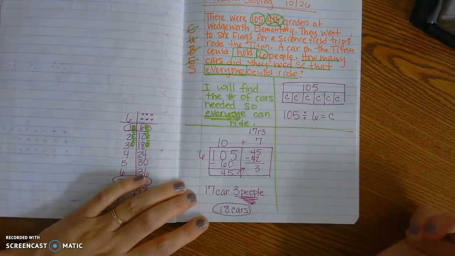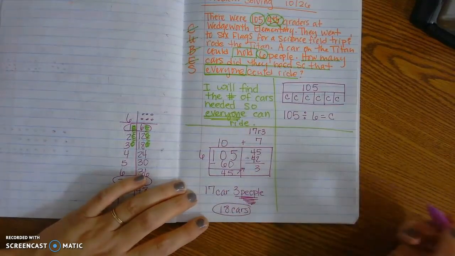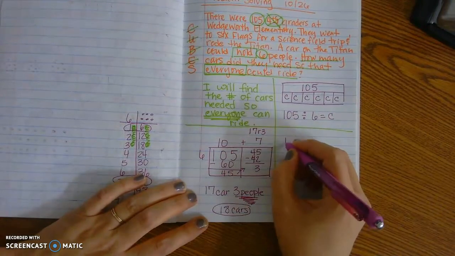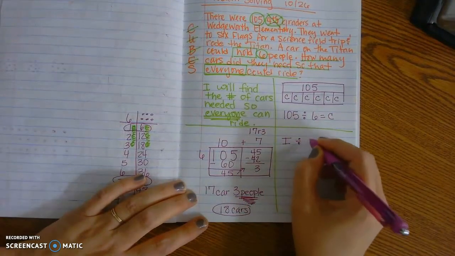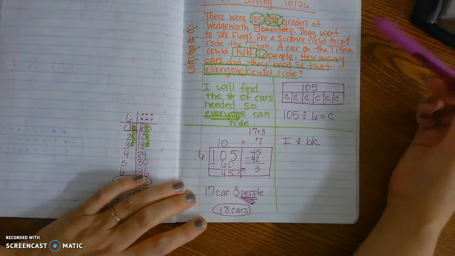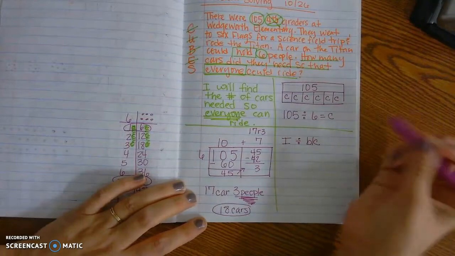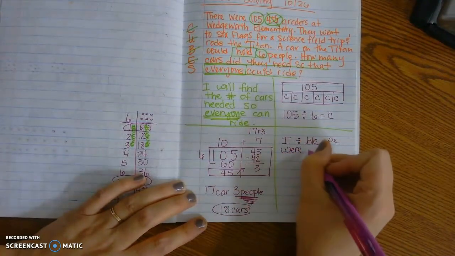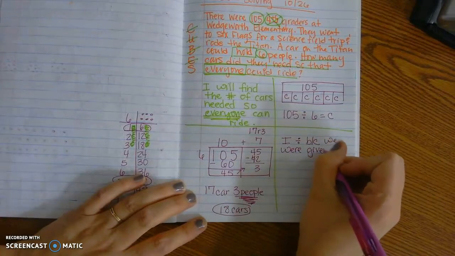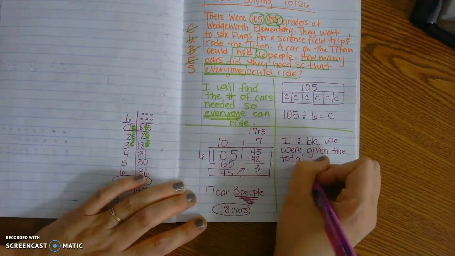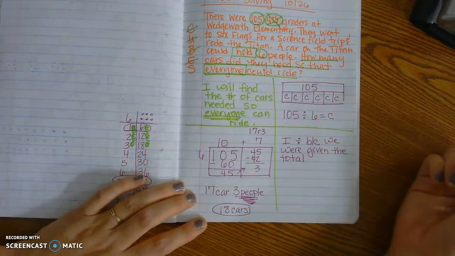All right, so over here, let's explain why we decided to divide first. So I divided because they gave us the total. And when you're given the total, most of the time you're going to divide or subtract.